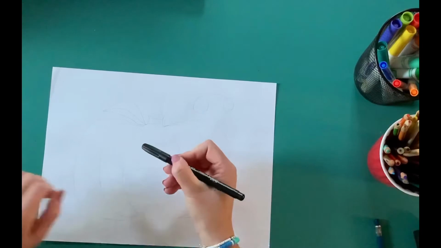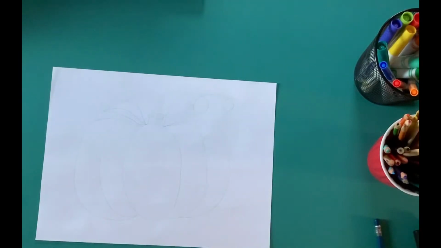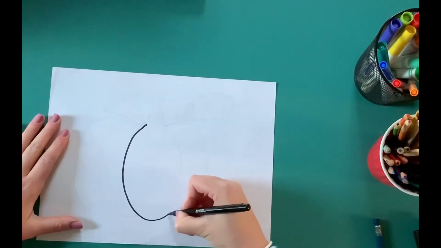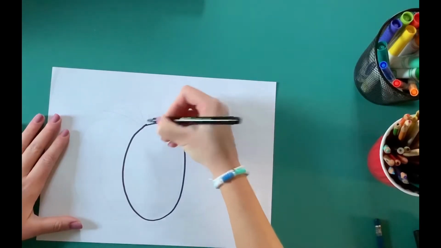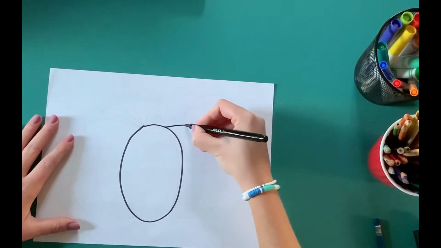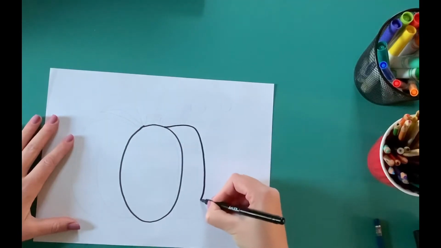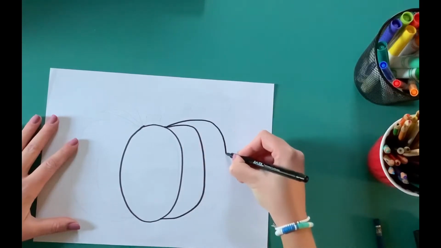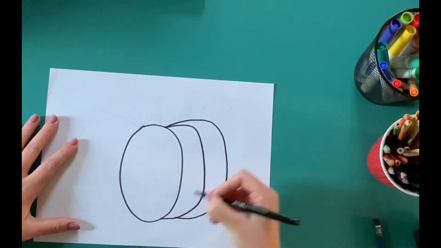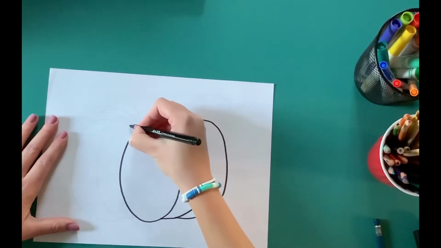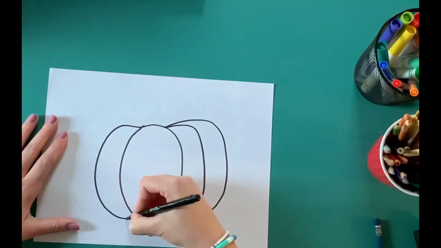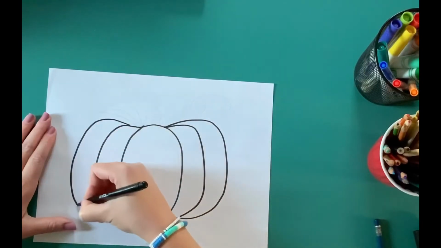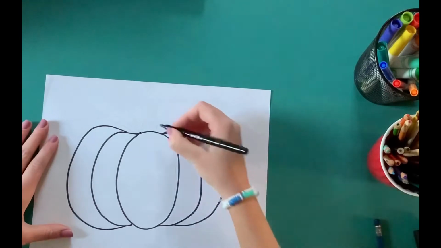All right, so next I'm going to take my black marker or a Sharpie. If you have a crayon or a black colored pencil, that will work too. So there's my oval that I started with. Next, you'll see I'm tracing the right side of the pumpkin. You can see those two curved sideways rainbow shapes that I'm outlining. These lines create the illusion of a 3D form.